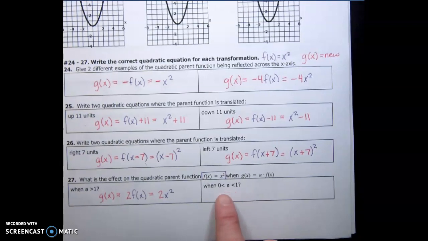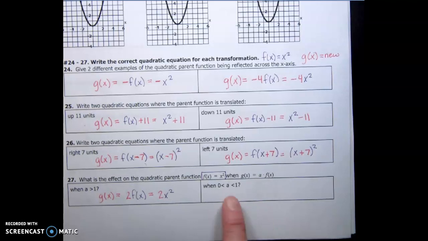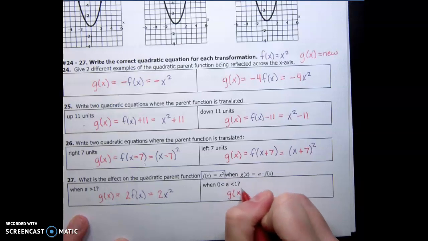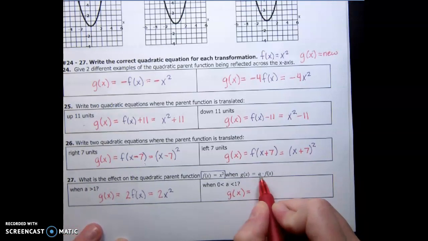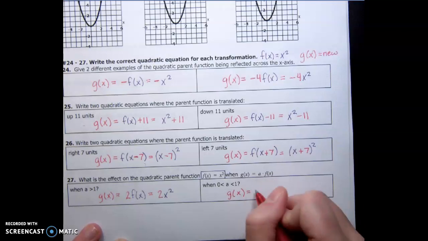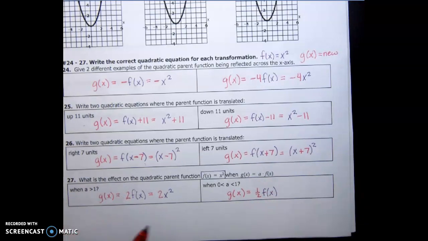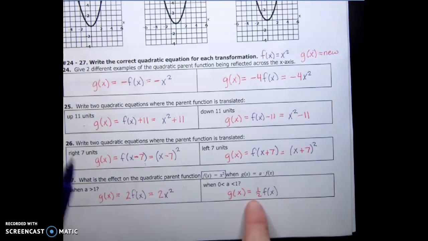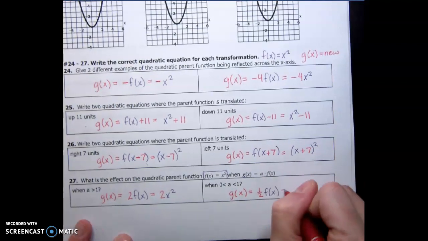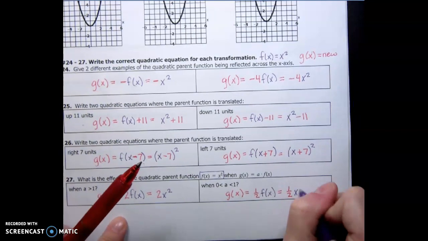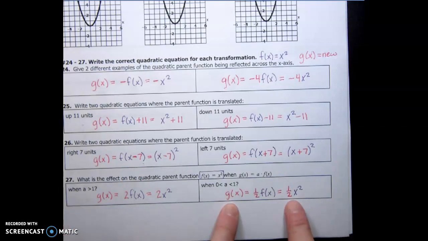Okay? So whenever a is between 0 and 1, you're really just looking at a fraction, okay? A fraction that's between 0 and 1. We're going to keep it simple and use the fraction of 1/2, okay? So g of x equals, okay, and remember a times f of x right here. So our a in this case is going to be 1/2 multiplied by our parent function, f of x. So it's just going to look just like that, except for we're going to plug in the x squared there. So our final answer is 1/2 times x squared. So g of x equals 1/2 x squared on that last one.